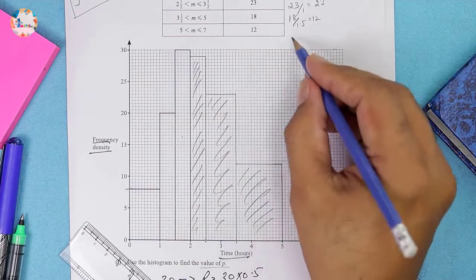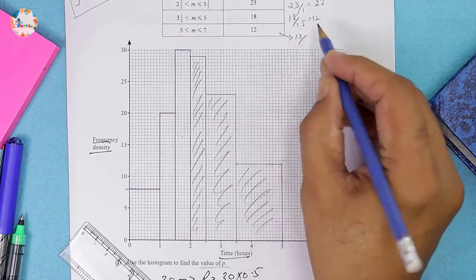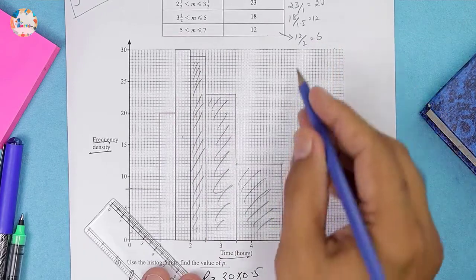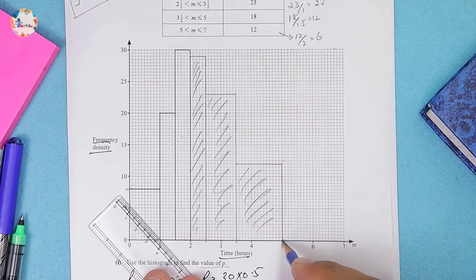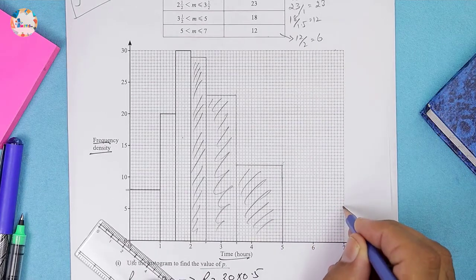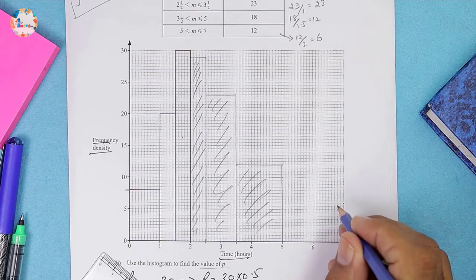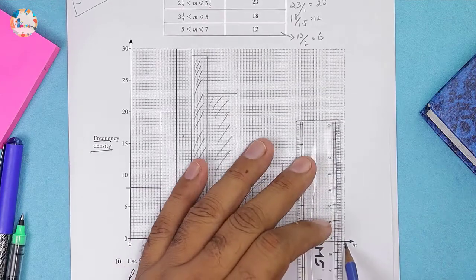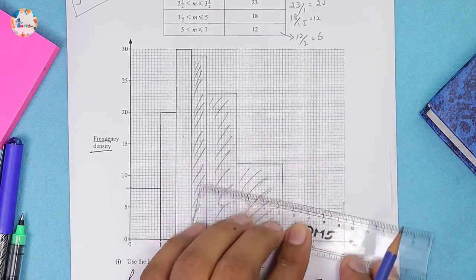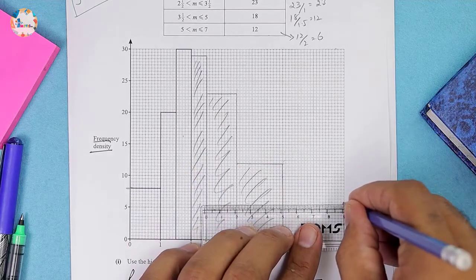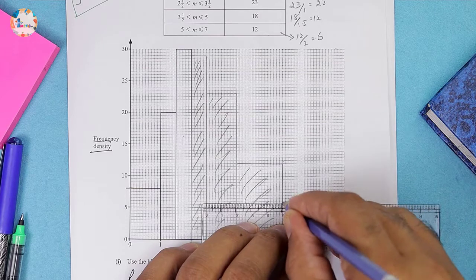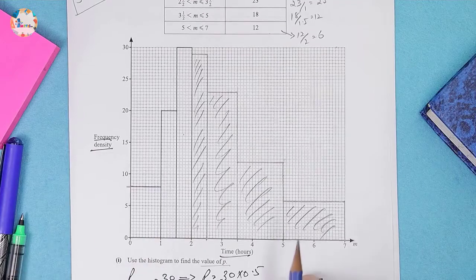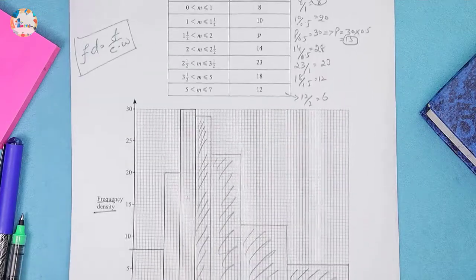Then next value is 12. So this value will be 12 divided by 7 minus 5 will be 2. So this will be equal to 6. So we can take from here 5 to 7 will be this one, and up to 6 will be over here. We can take up to 6 value. So we can draw this line from here up to 6, and this will be the line which we have drawn, and this will be our histogram. Hopefully you understood this. We have drawn all these required bars.